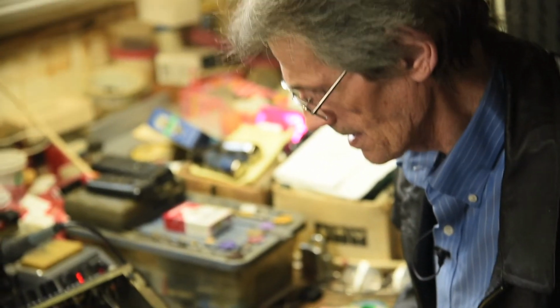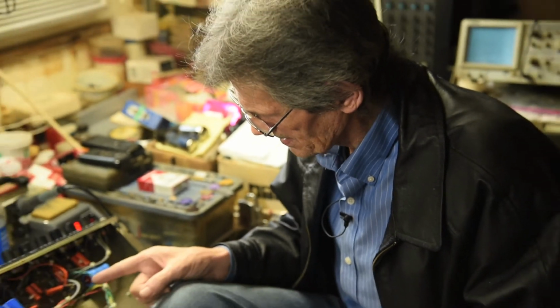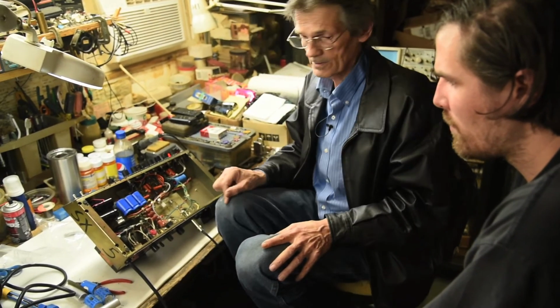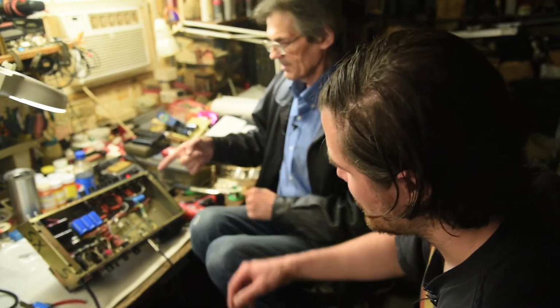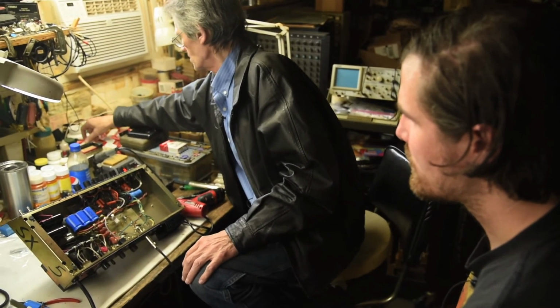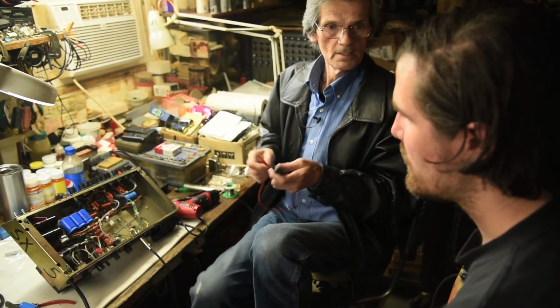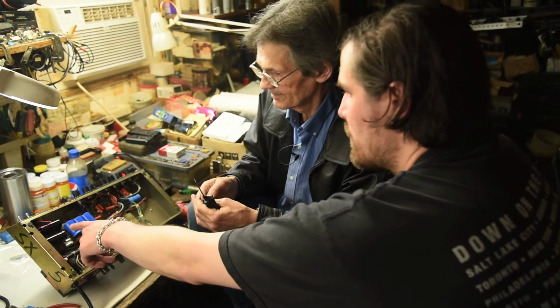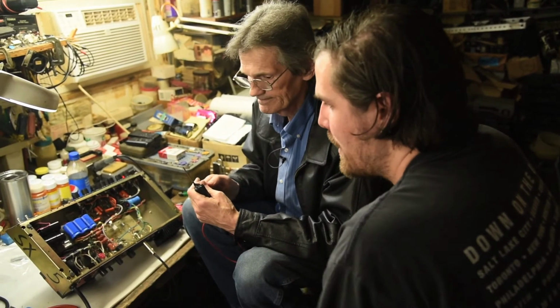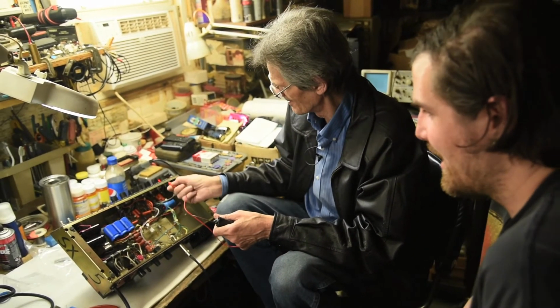That looks good so far. Now I need to replace the grid stoppers, and I need 100 ohm resistors for the voltage on the heaters. That's probably still going to have 200 volts on it, so we're going to want to get rid of that. Oh, from firing it up just now. These capacitors will retain the voltage, right? Those are just batteries. Yeah, don't touch them.